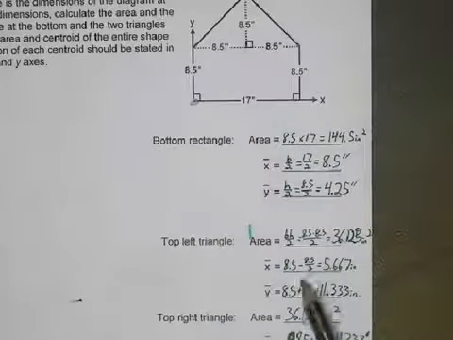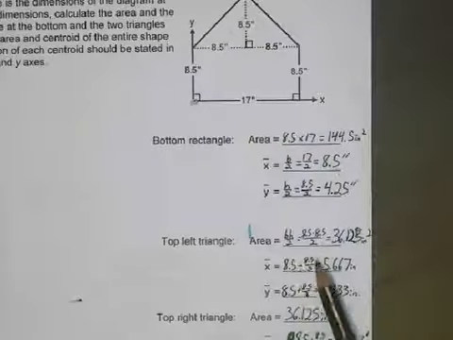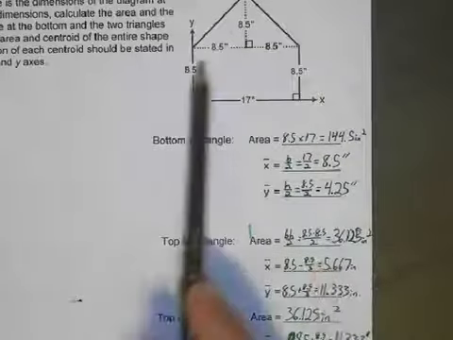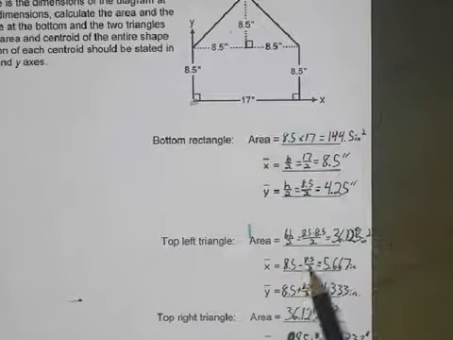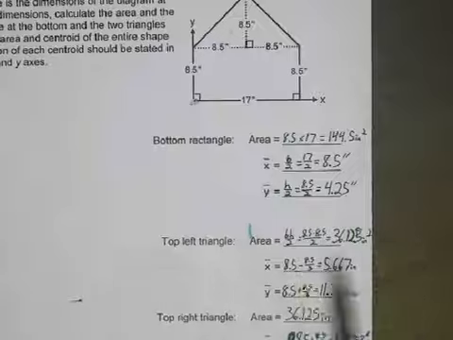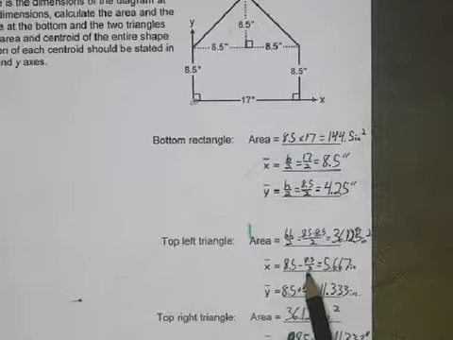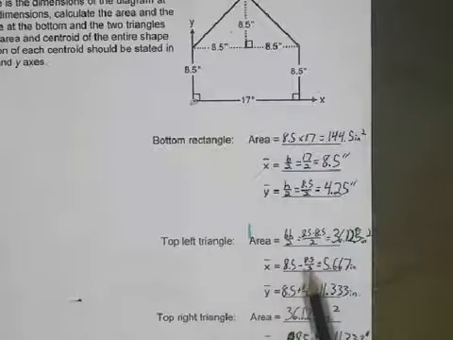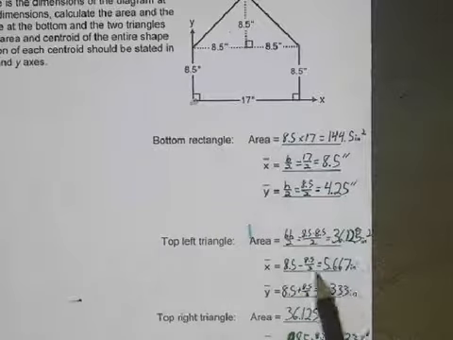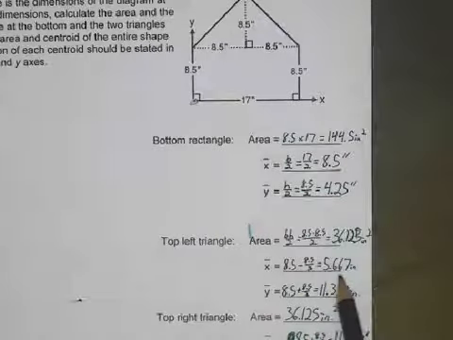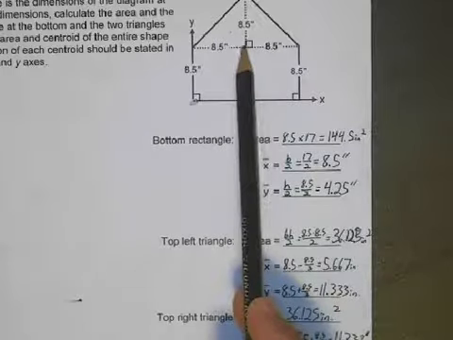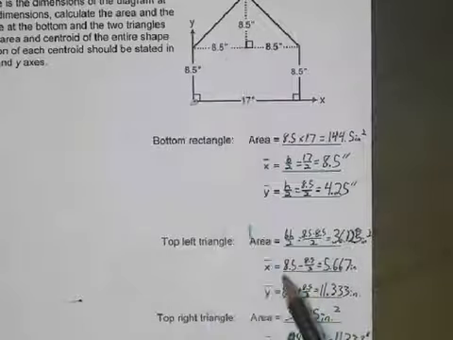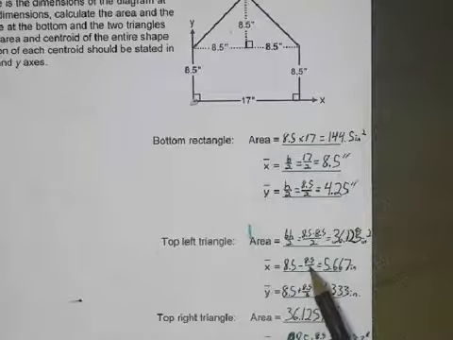So I have 8.5 minus 8.5 divided by 3. Make sure you're doing order of operations here. 8.5 divided by 3 should be done first, and then you take 8.5 minus that answer, and you end up with 5.667. Again, starting at the 0 point, I'm working my way out, and then to find my centroid, I go back right here. So it's 8.5 minus my centroid location.